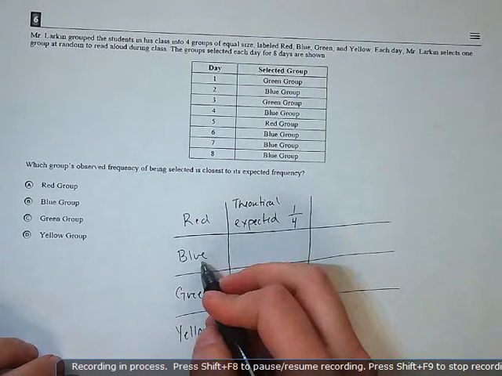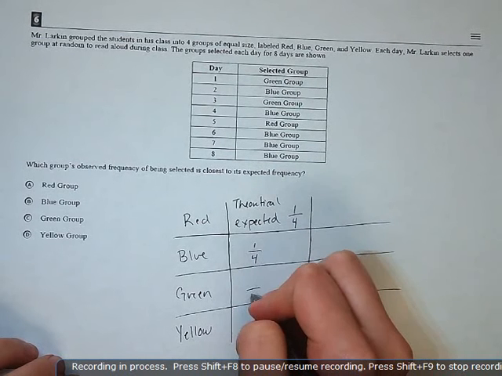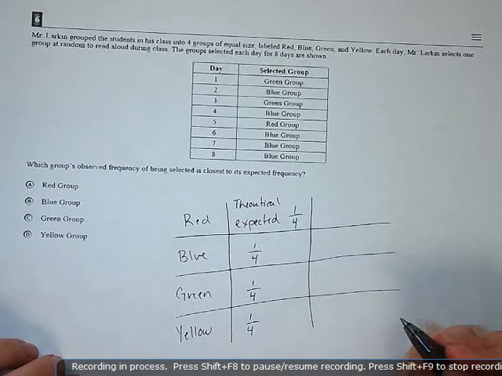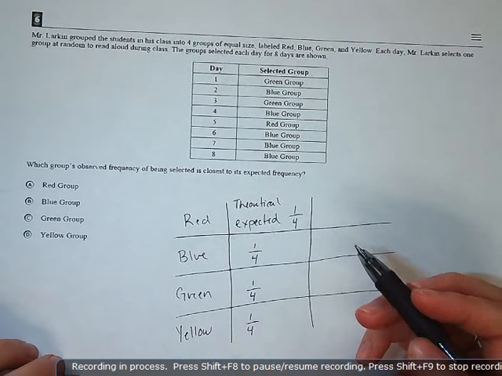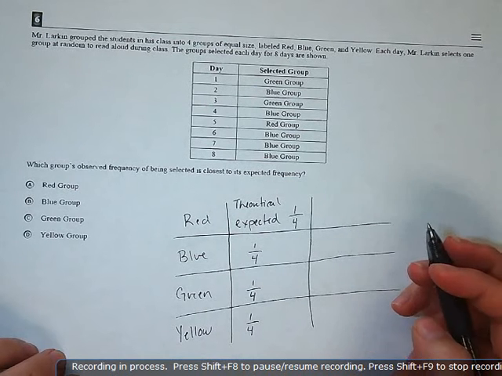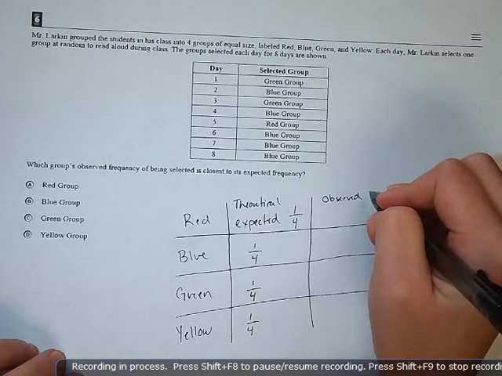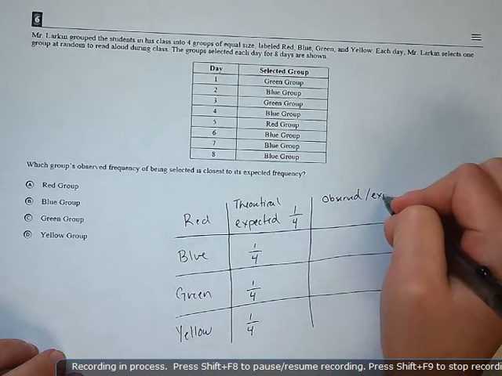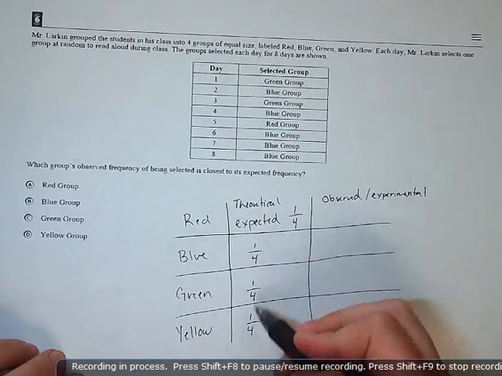Likewise with blue, there's still only 4 options, and one of those is blue. For green, still 4 options, one of them is green, and for yellow, 4 options, one of them is yellow. So for all 4 categories, our theoretical or our expected frequency would be 1/4. Now we want to see which one, when actually selected, so that would be our observed, or sometimes that is referred to as our experimental probability, is closest to 1/4 based on the group.